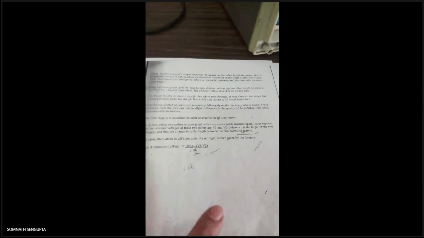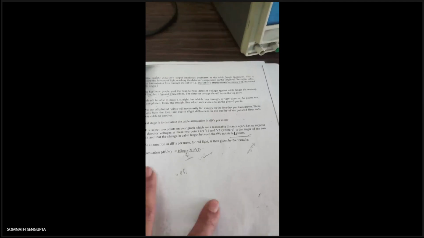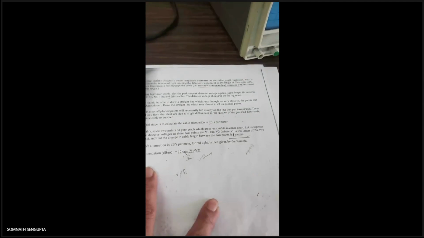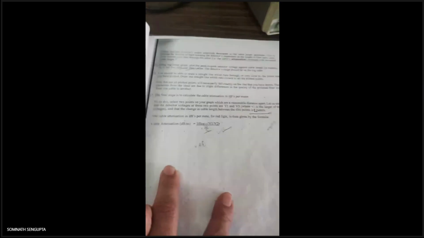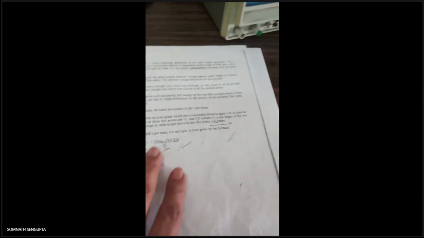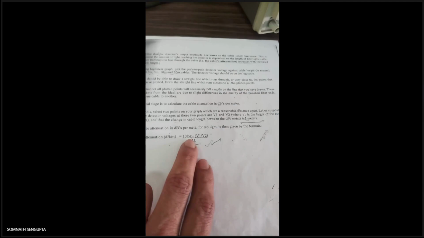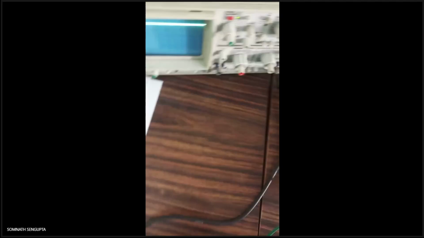From that straight line, take any two points, and note down the corresponding voltage and length. Then apply this formula, 10 log10 (V1/V2) divided by delta L. Okay. So now I'll show the readings.